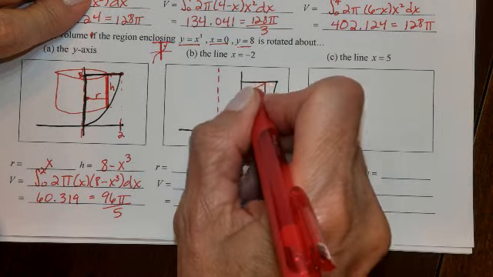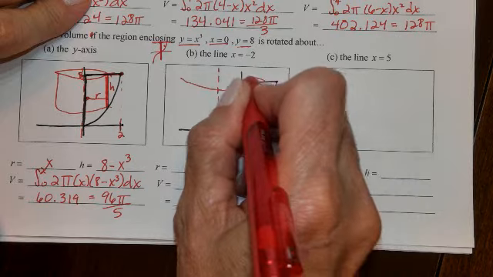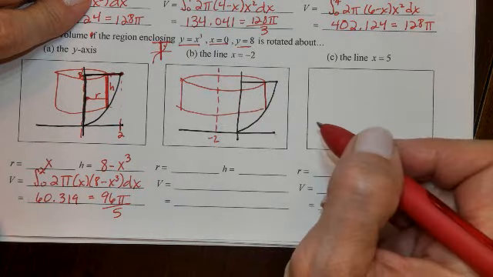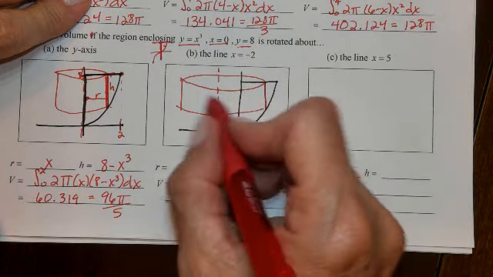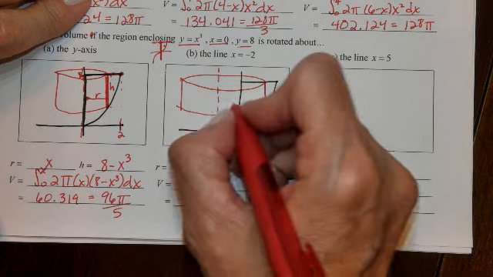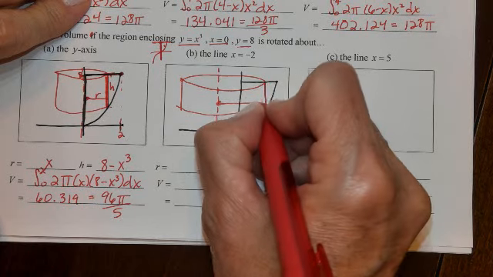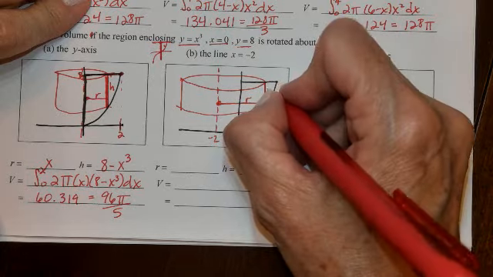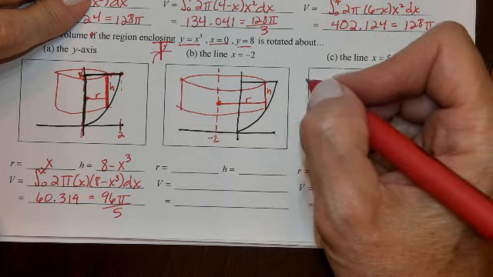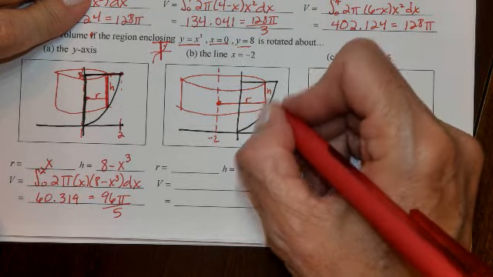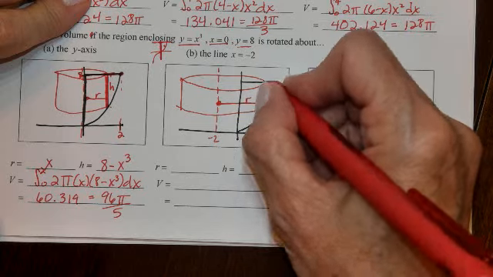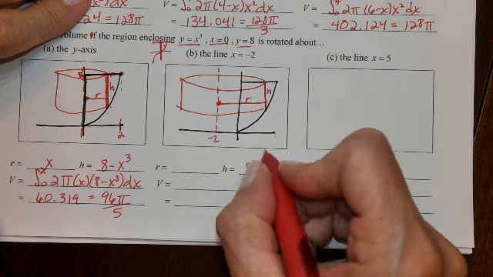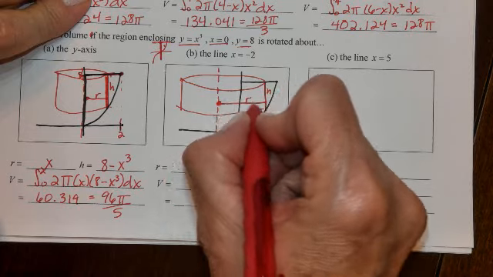Revolve it around x equals -2 so that you can see the cylinder. I know this isn't quite right, but we can see the cylinder. I can see the radius. I can see the height, right? So the height is still 8 minus x cubed. What is the radius this time?